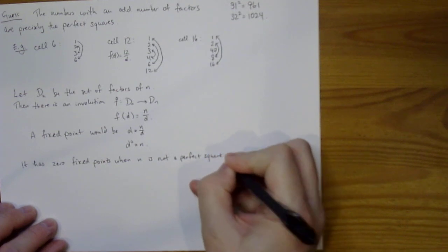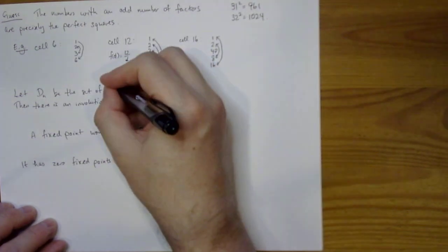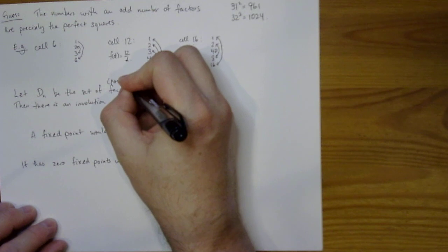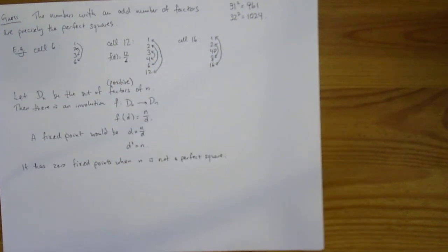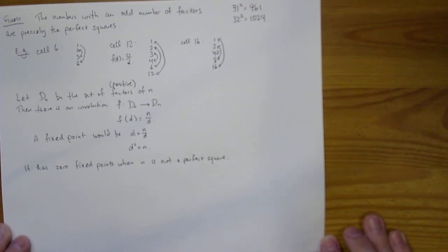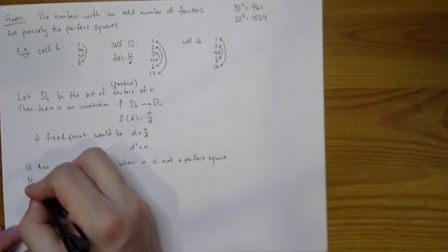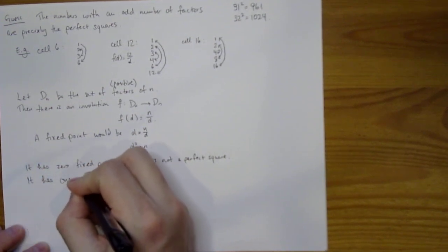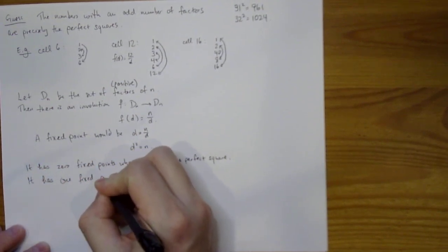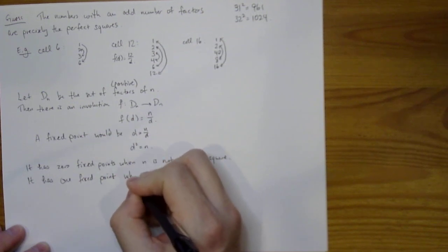And I should say, this d sub n, I mean positive factors. I only care about the positive ones. We don't have any negative ones here in the brainteaser. So it has 0 fixed points when n is not a perfect square, and it has 1 fixed point when n is a perfect square.